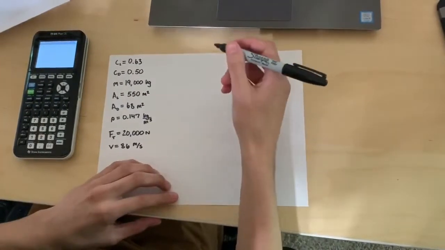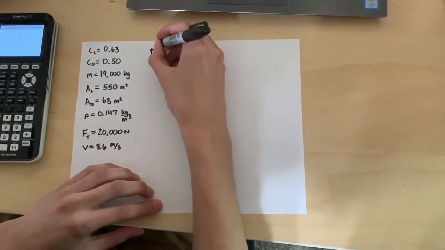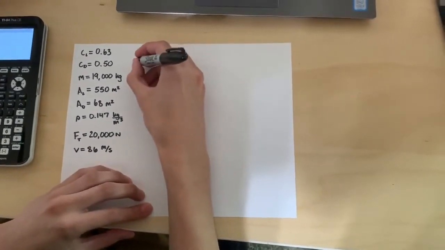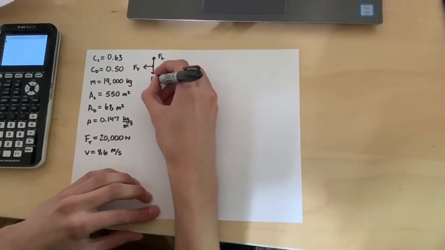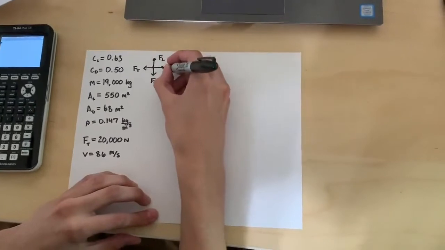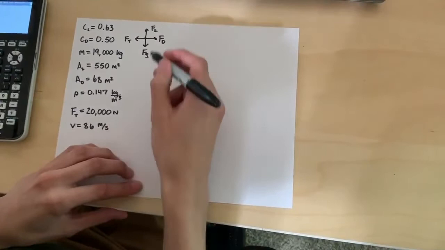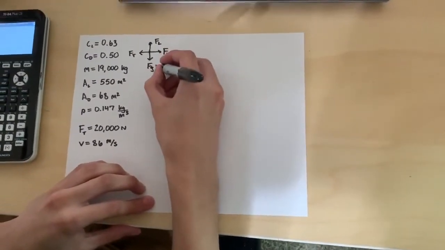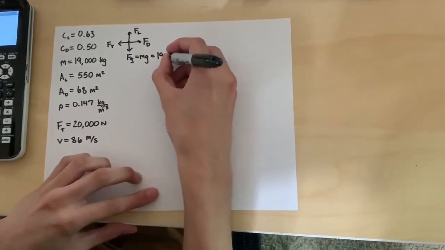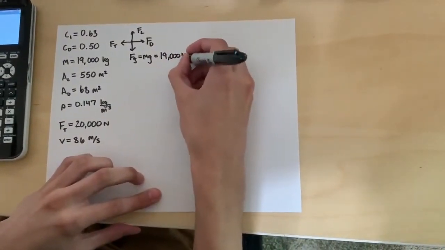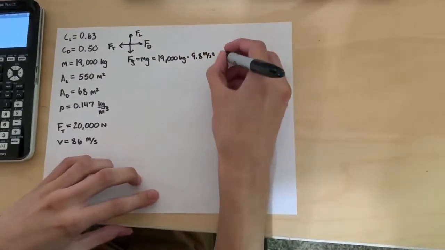Okay, so we're going to begin this problem by drawing a free body diagram real fast. So we have our force of lift, the force of thrust, the force of gravity, and the force due to drag. They give us the force of thrust as 20,000 newtons. We can calculate force of gravity as being equal to mg, which is equal to 19,000 kilograms times 9.8 meters per second squared.